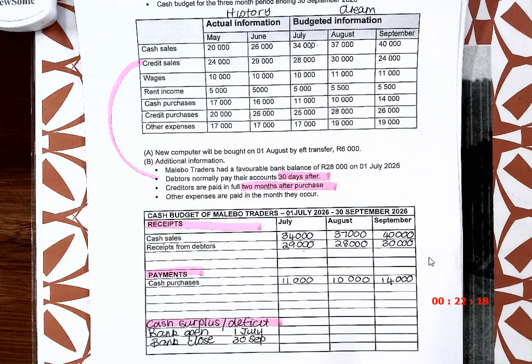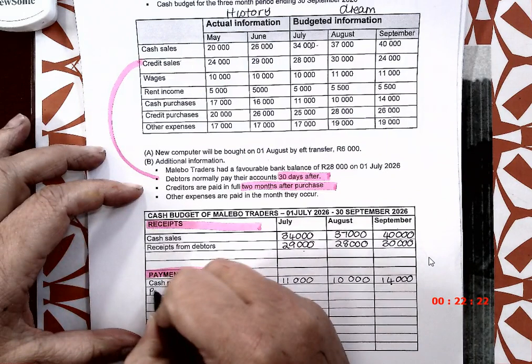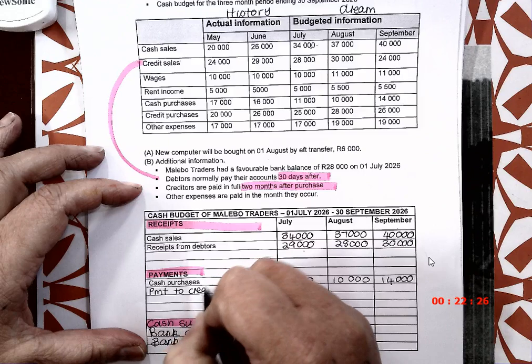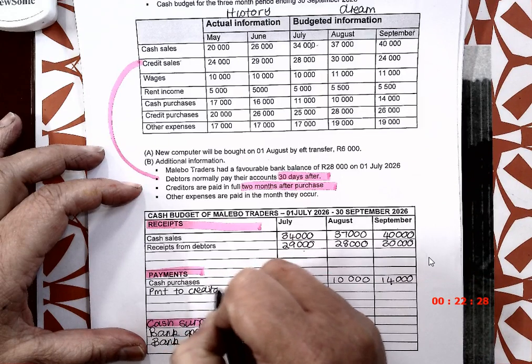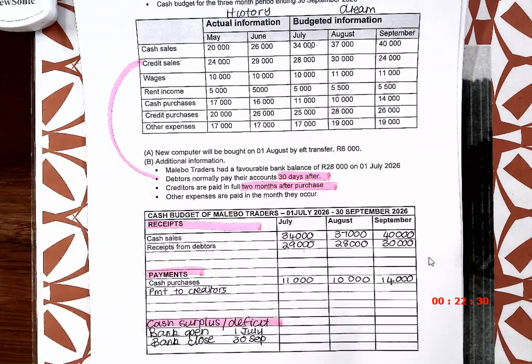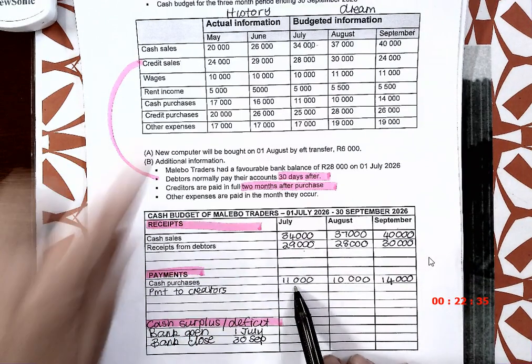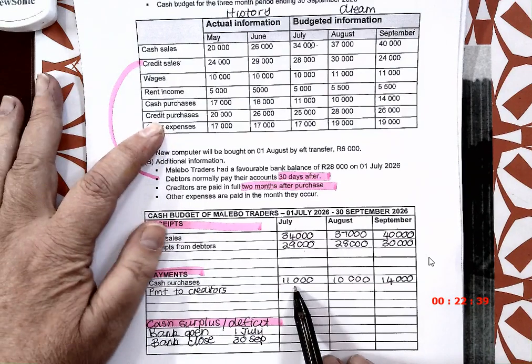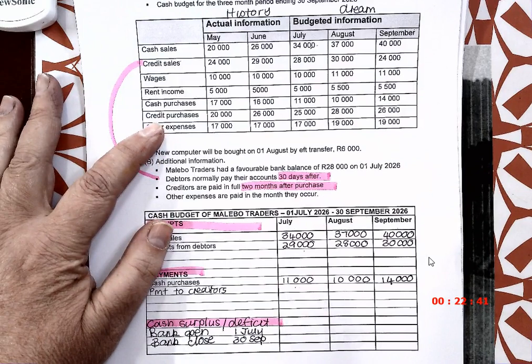Okay, let's do payments to creditors. Is that the format? Yes, this is the format. You learn it off by heart. So now the payment to creditors. Here are my credit purchases. Which month's purchases will I pay in July?